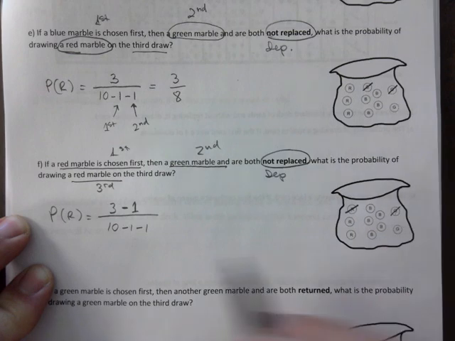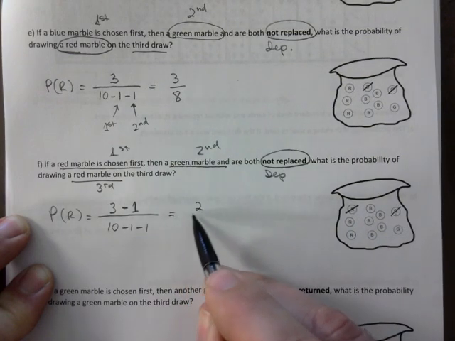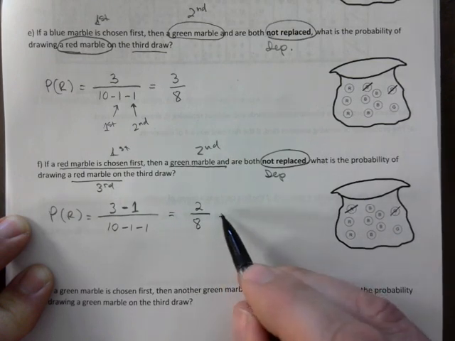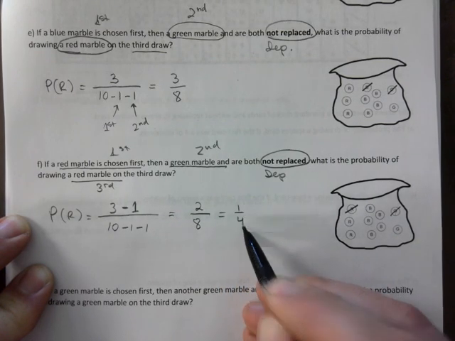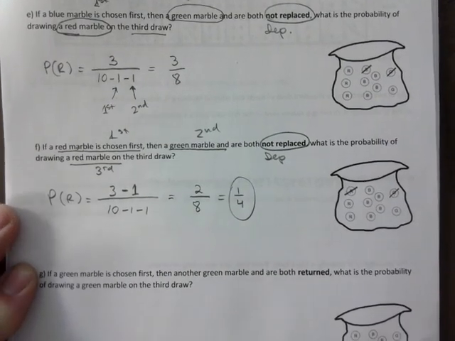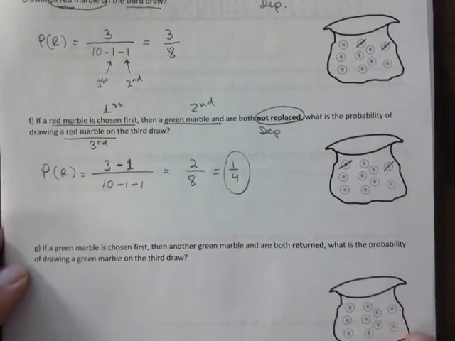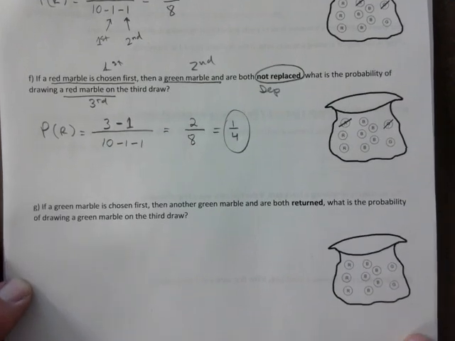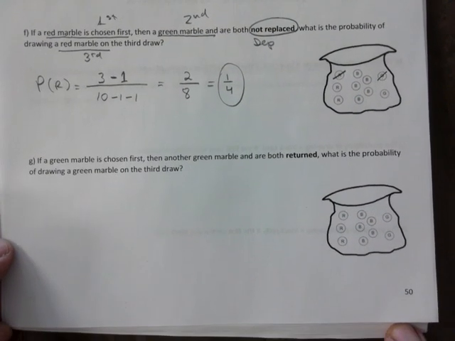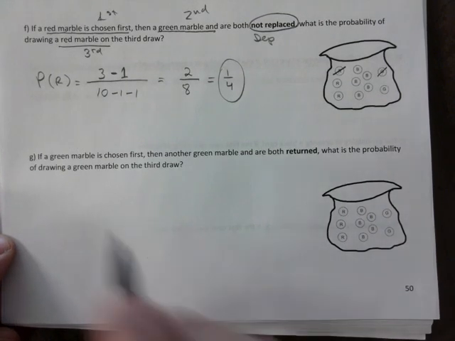This happened. So I'm left with 2 reds and 8 marbles in total, which is 1 over 4, right? 1 in 4 chances of grabbing a red one on the third draw. I won't have a bag for you on the quiz, but this is just to show you, right?